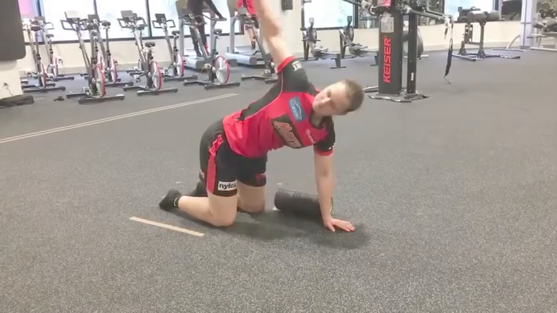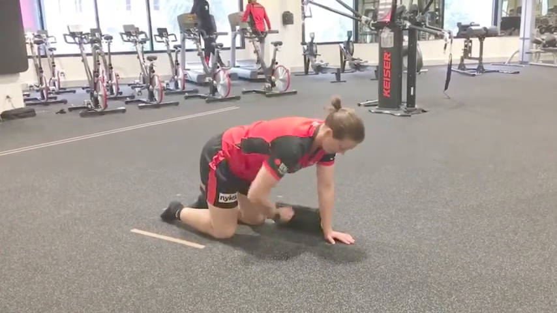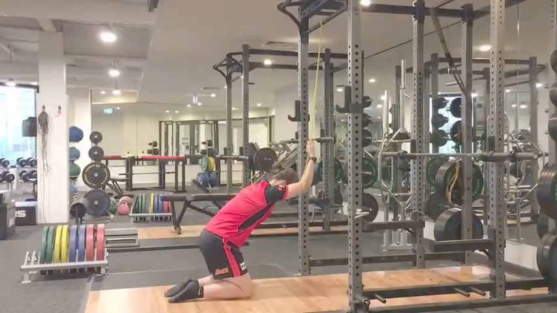To help with thoracic mobility, you can see Erica performing a thread the needle exercise, as well as using a band in order to release tension and tightness through her lats.